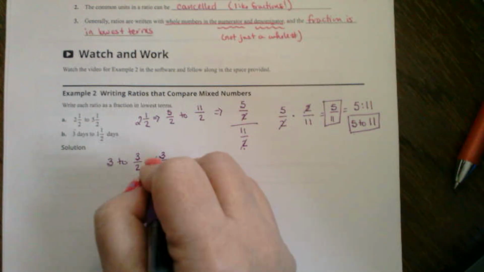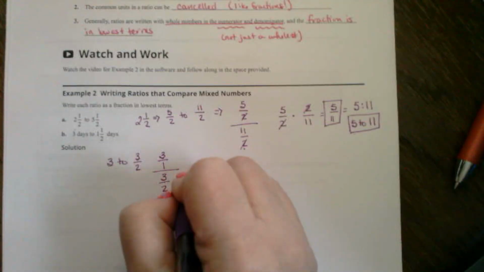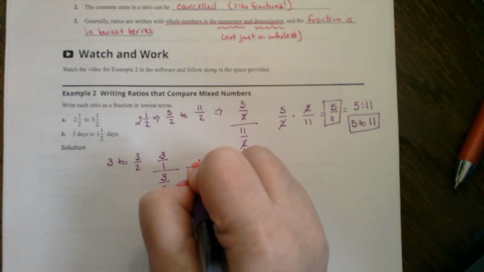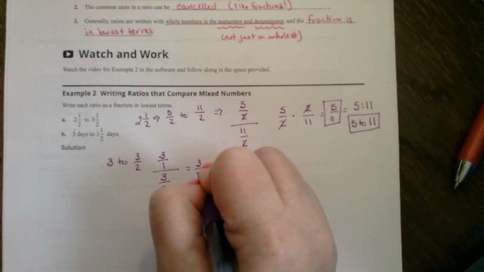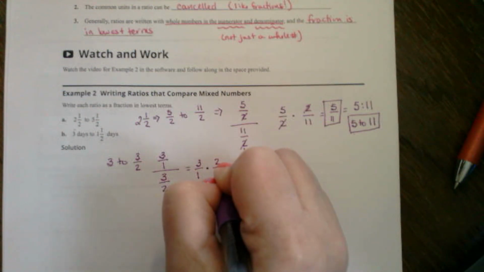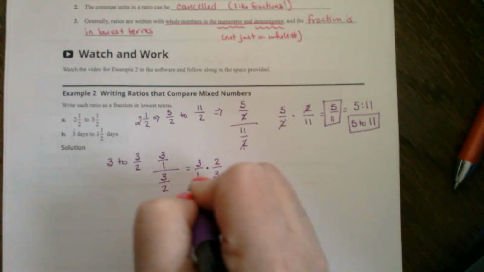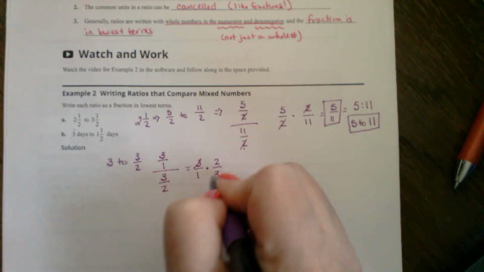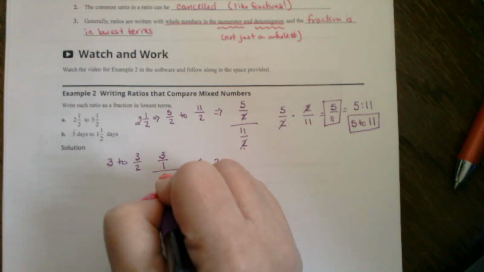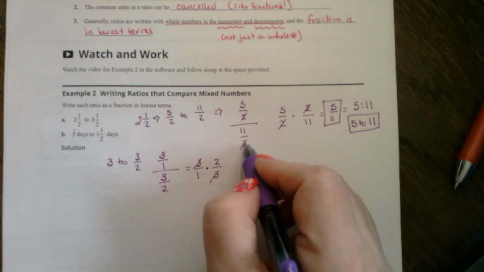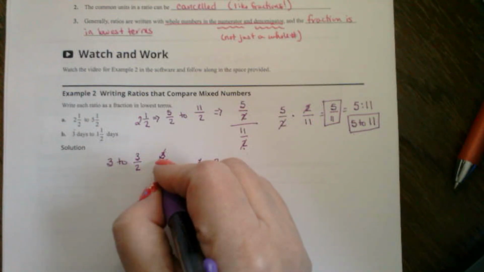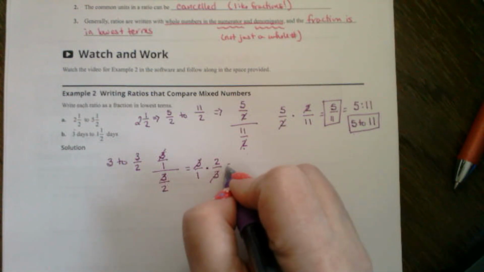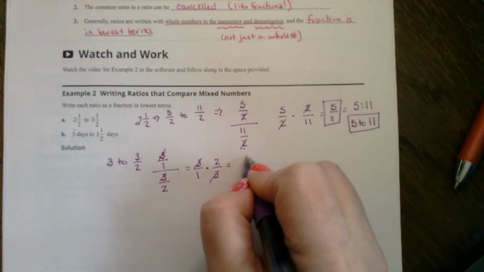But what I do have is the exact same tops, and they would cancel out the same way. I'd end up with 3 over 1 times 2 over 3, because you flip it over when you multiply, and the 3's would end up canceling out. Once again, they have the same tops, just like here they had the same bottoms. So the same tops would end up being able to cancel out. And you end up with 2 over 1.